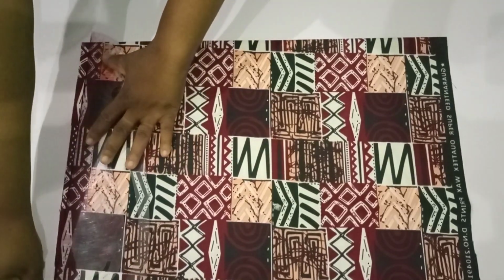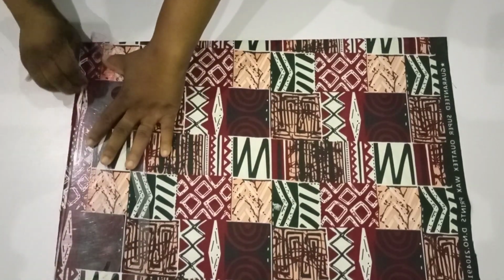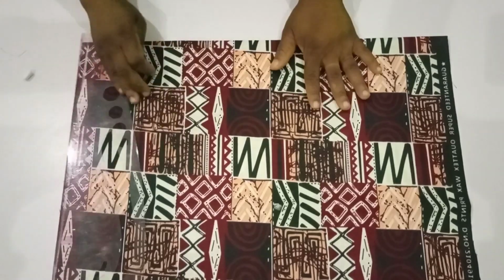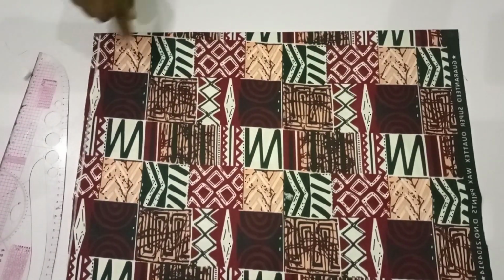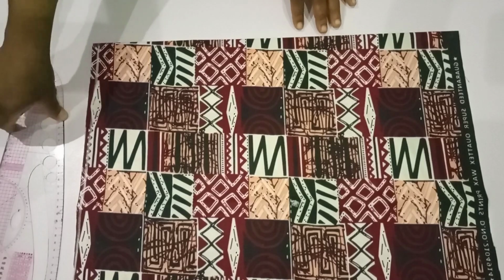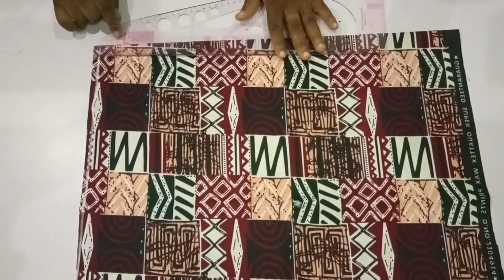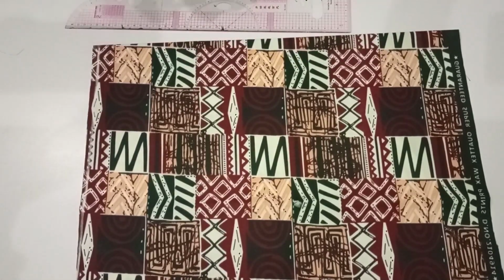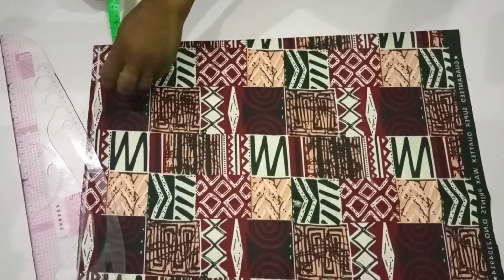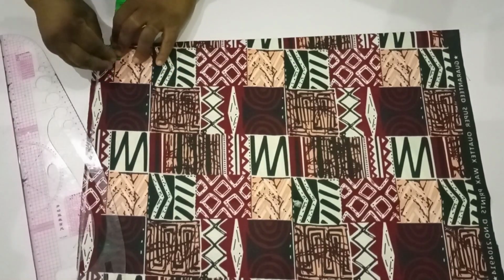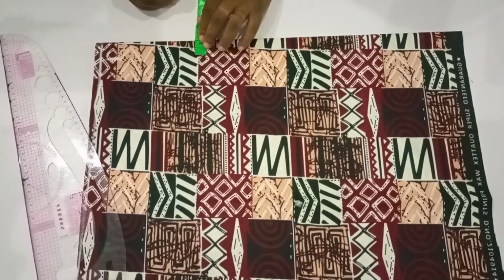Thank you guys. So today we'll be drafting a short pant with a cargo pocket. So I folded my fabric into two and I'm marking the starting line. From the middle part, I'm going to go in by 1 inch just to know where I'm supposed to rule from. 1 inch, then I'll rule it on a straight line down.